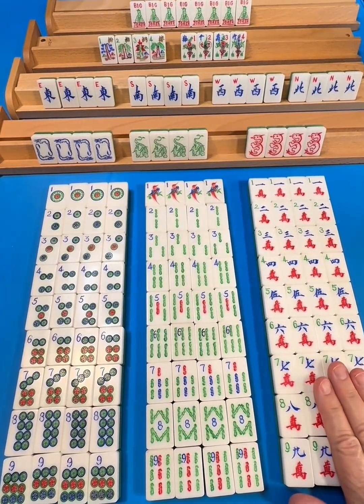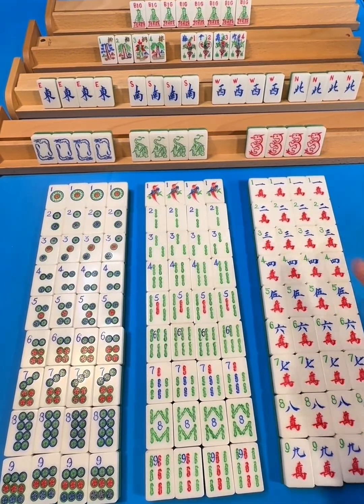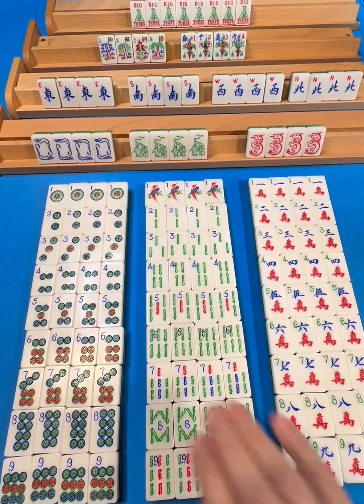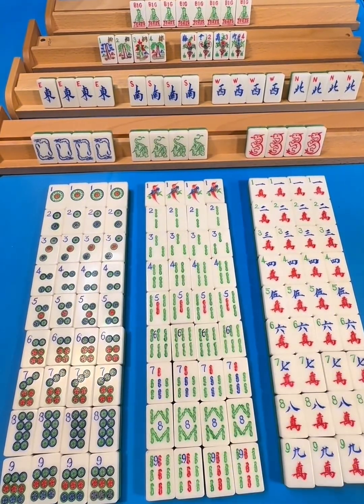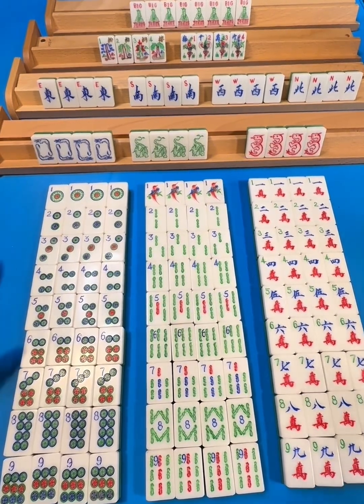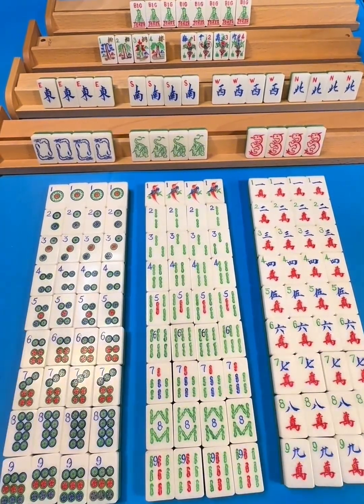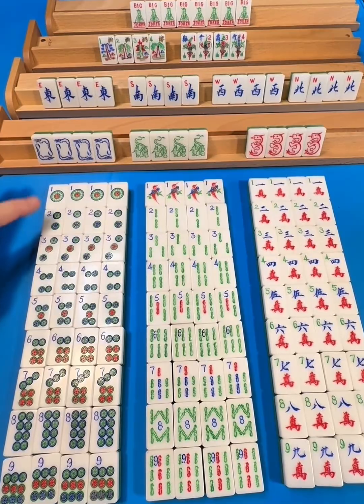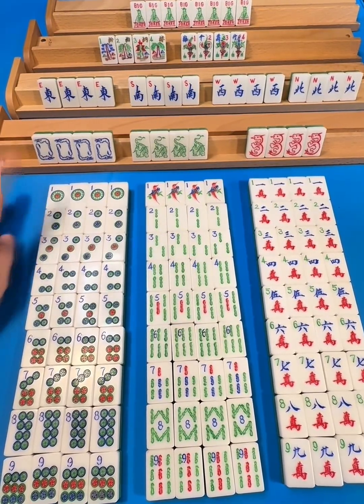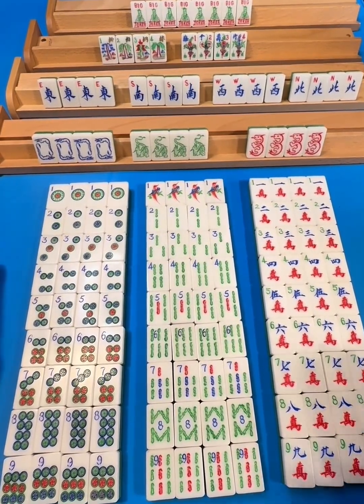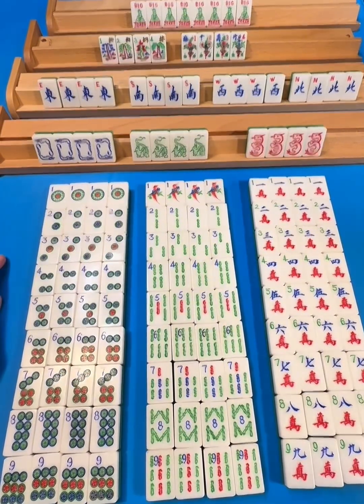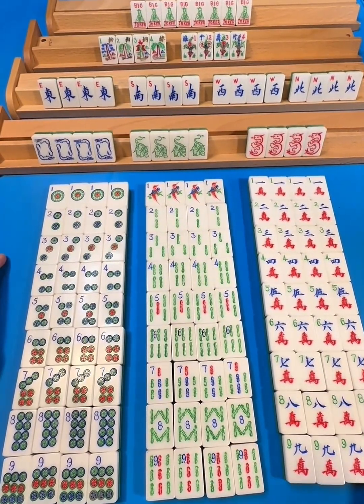And then we have the cracks here, which means characters. If you notice the red here, these are characters. So we have the dots, the bams, and the characters. There's a total in each suit of 36 tiles. You have 4 of each number, and it goes from 1 to 9. So 36, 36, 36. And that's it.